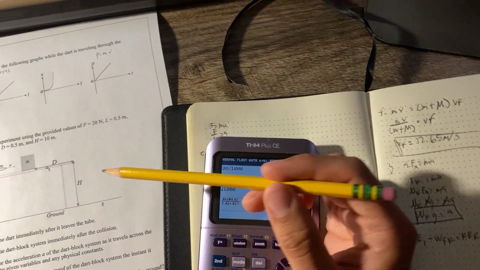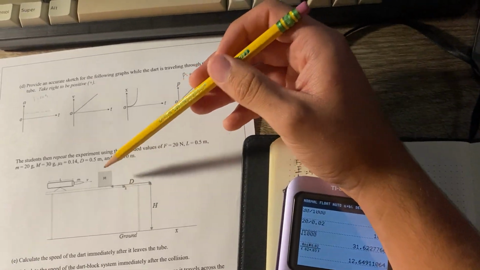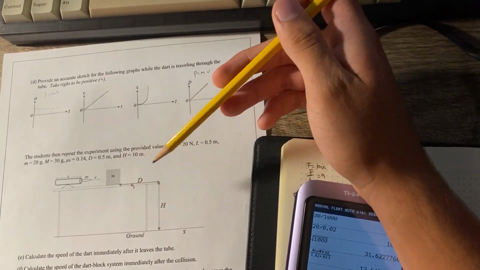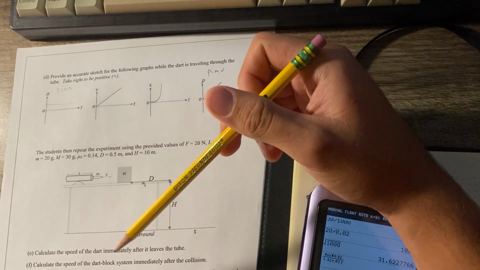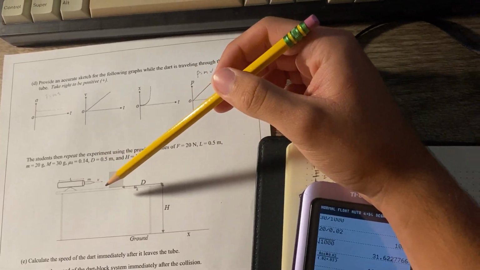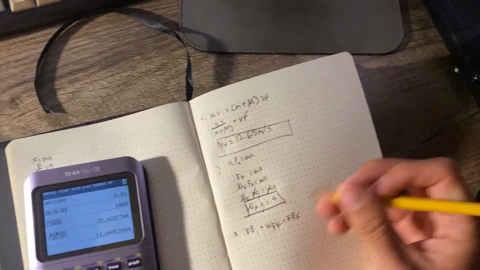You may be wondering, why don't you use potential energy? Well, the system has not yet left the table, so if I put PE on both sides, they're going to cancel out. That doesn't really matter.